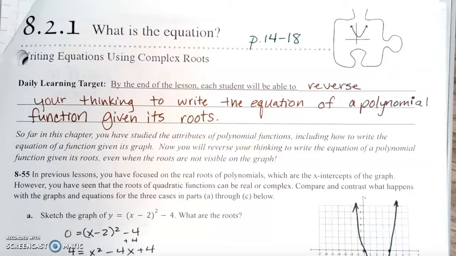So far in this chapter, you have studied the attributes of polynomial functions, including how to write the equation of a function given its graph. Now you will reverse your thinking to write the equation of a polynomial function given its roots, even when the roots are not visible on the graph.